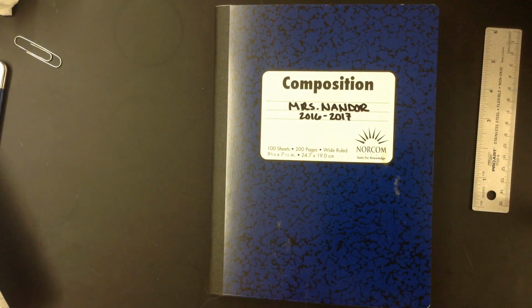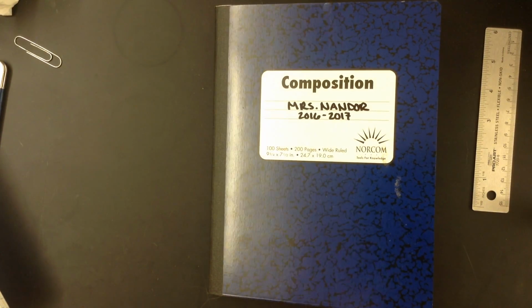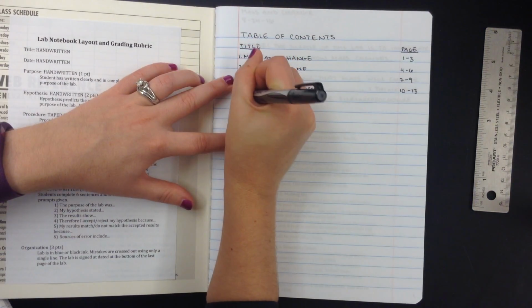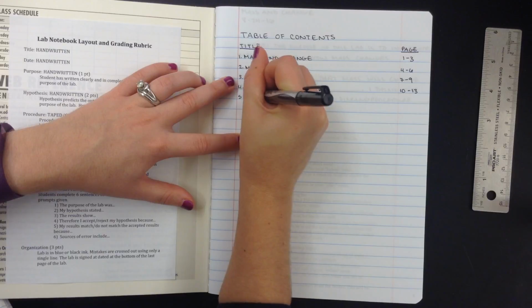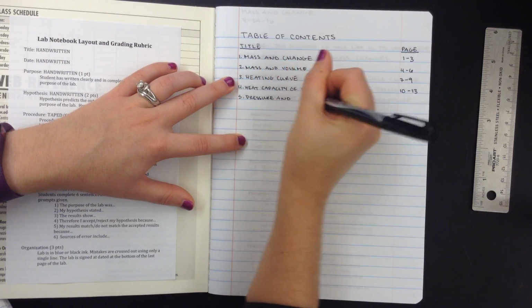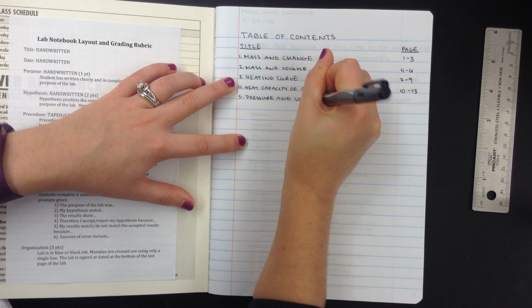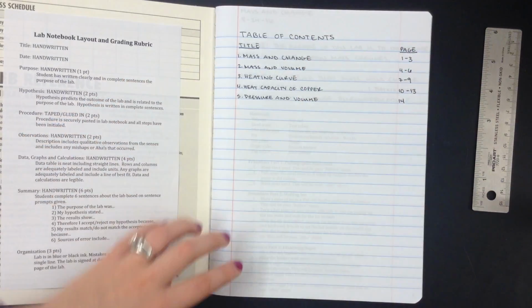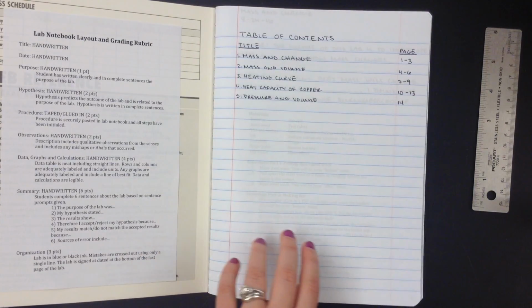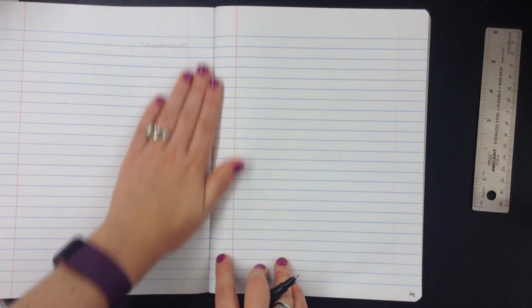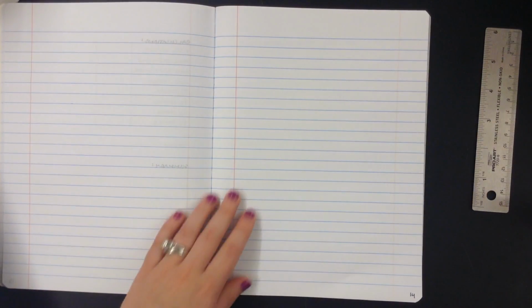So we are going to set up for the pressure and volume lab. This is the 5th lab that we're doing. I know that mine is going to start on page 14, so we're going to go ahead and find page 14. There it is. And we're going to start by writing our title at the top.